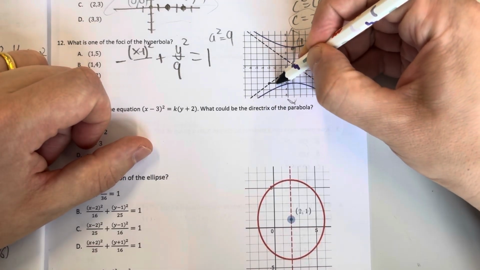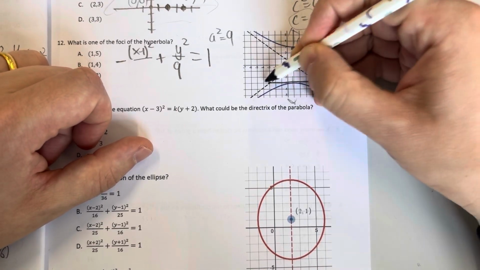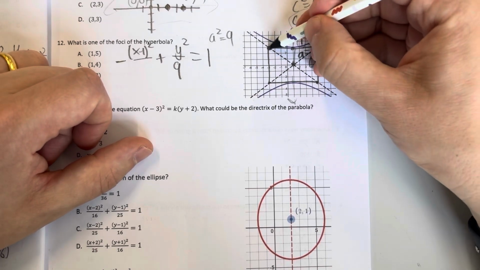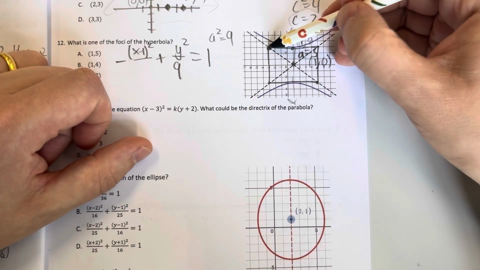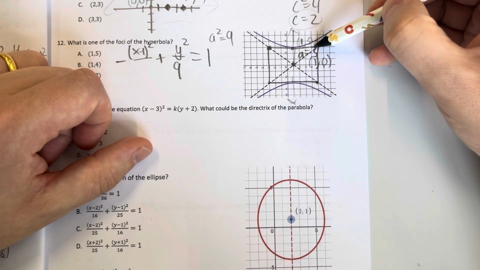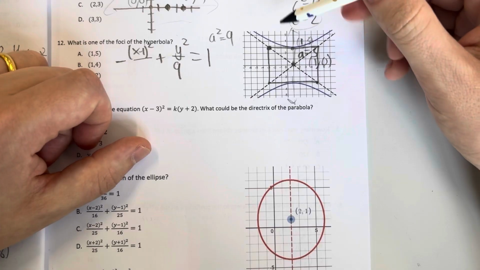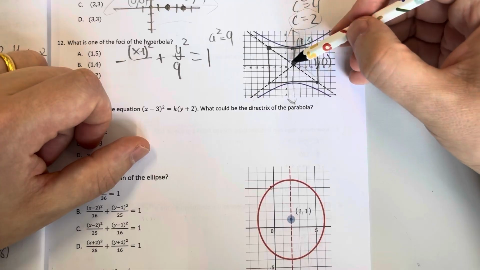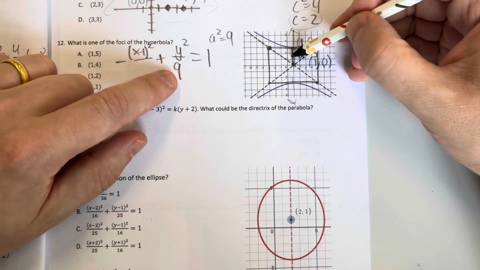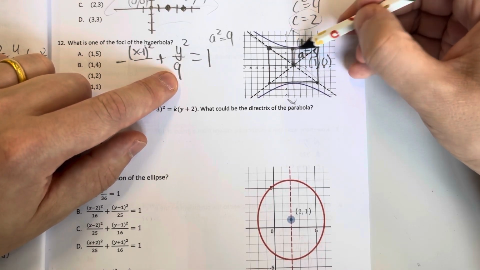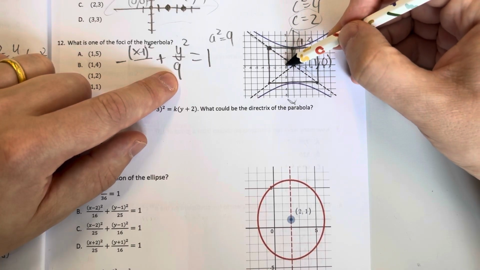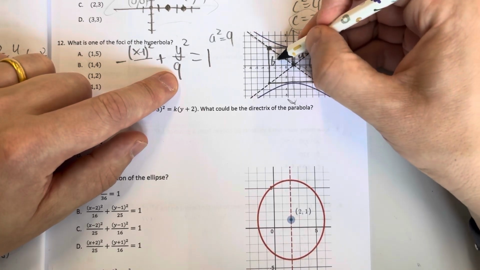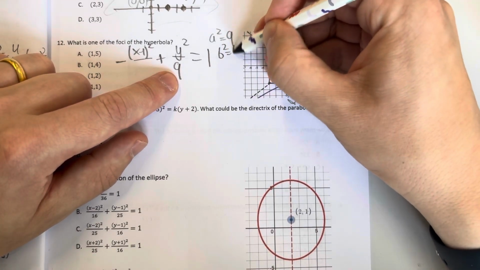Remember, the asymptotes are based on this rectangle. And because the asymptotes go through this nice lattice point here, we know the rectangle is cornered here, here, here. The asymptotes have to go through the corners of that box. And that box has to be 3 up. We already got that. And then what are we going over in either direction? 1, 2, 3, 4. So that's telling us that b equals 4. B squared must be 16.